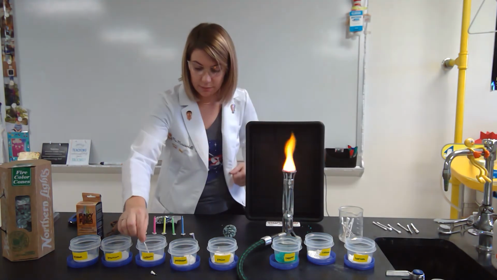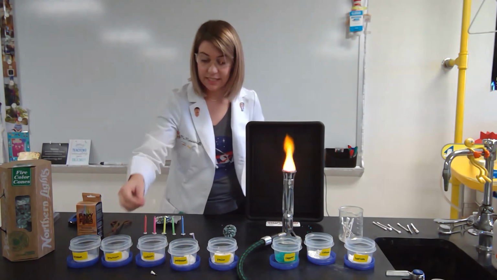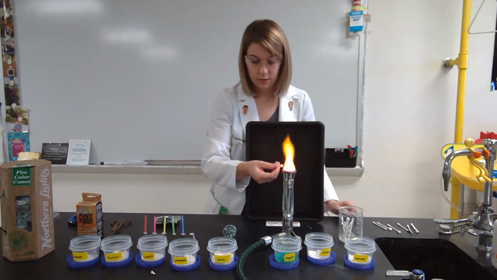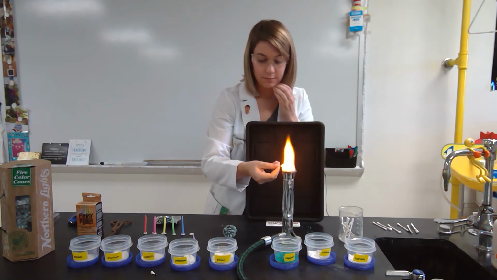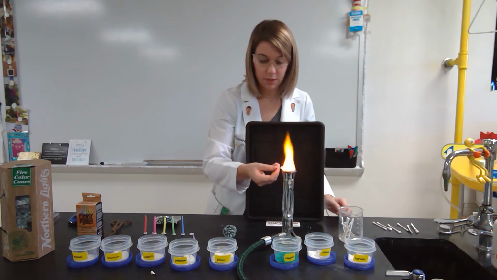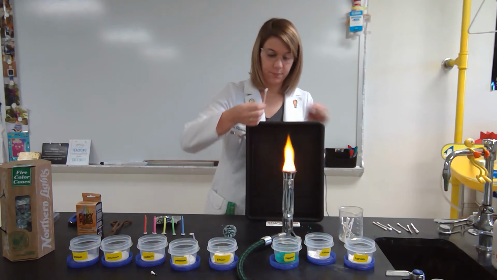The next flame test I'm going to do is sodium, which is present in table salt. As you can notice, it's a bright yellow orange this time, so it's a little bit lighter than my normal flame. So it is a bright yellow orange for sodium.